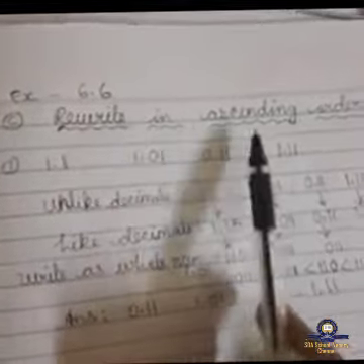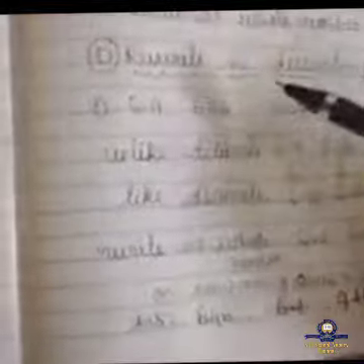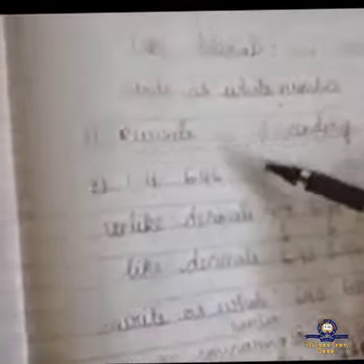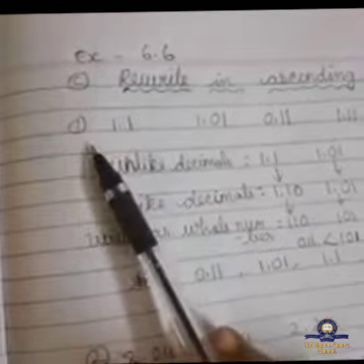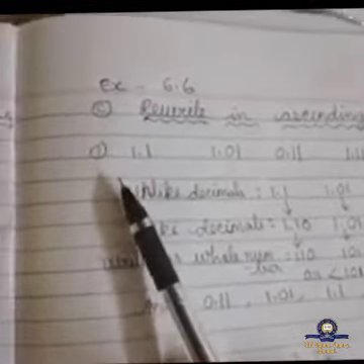Okay, this is rewrite in ascending order. This is the wrong one. So I have done one for you. See here, in C section I have done one. The rest is your homework.